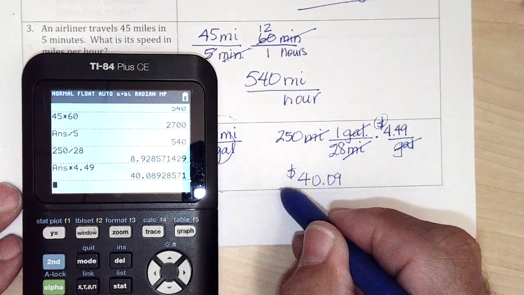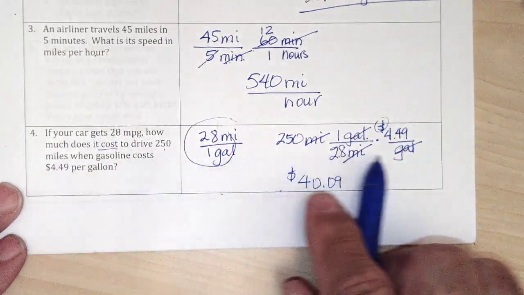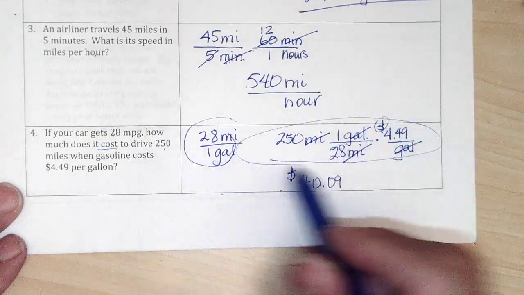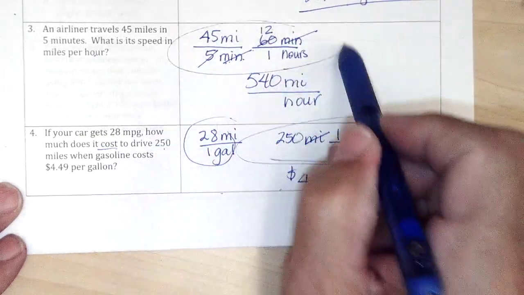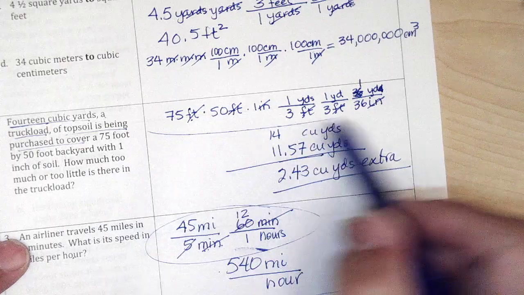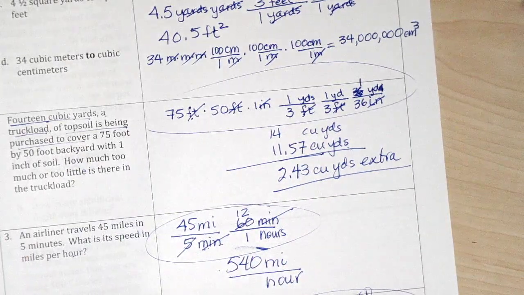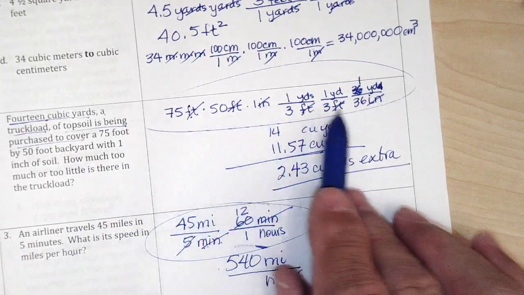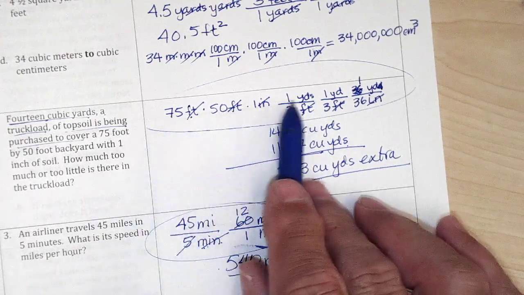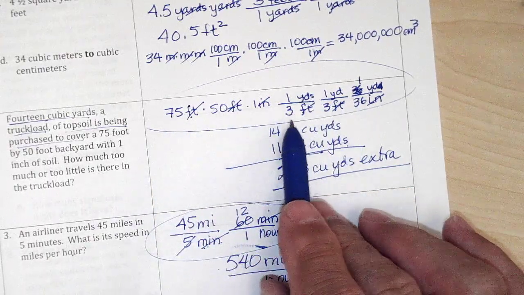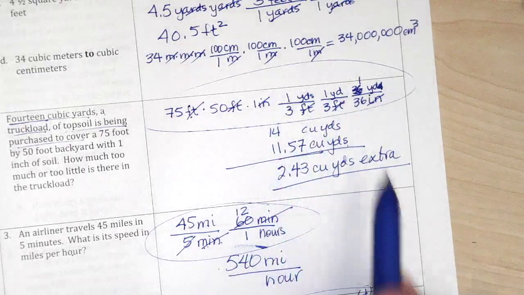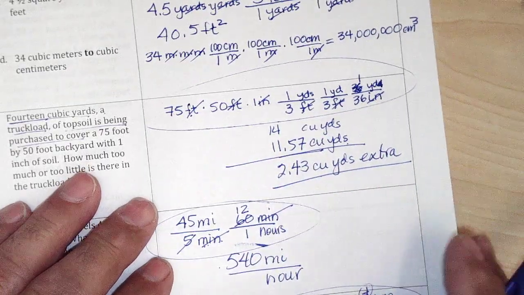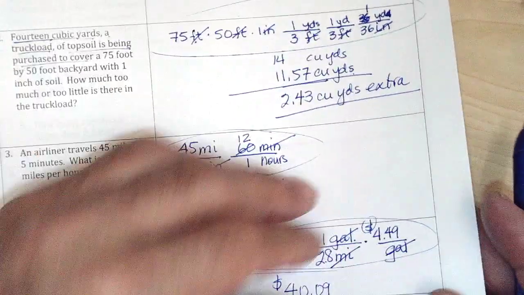You need to show me how the unit conversions work. I need to see unit conversions. Now you can shorten the unit conversions if you know 27 cubic feet make 1 cubic yard or something like that, and you can use those factors. But I need to see how the units convert.